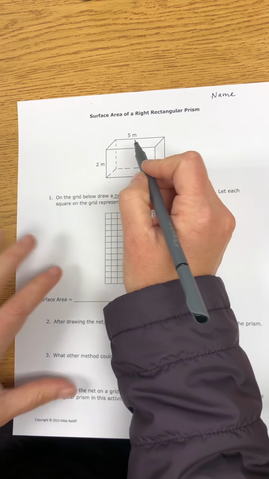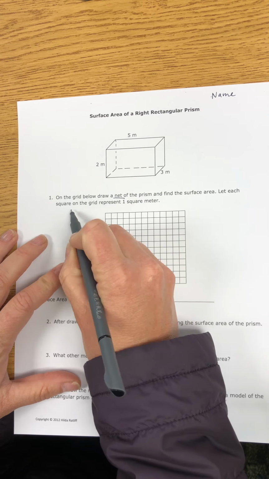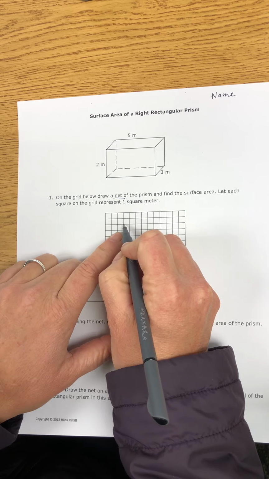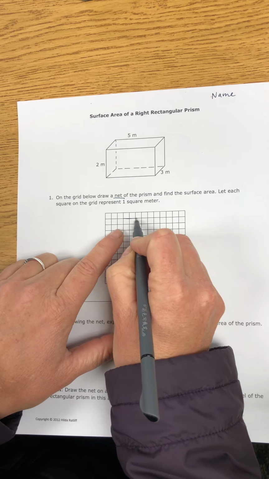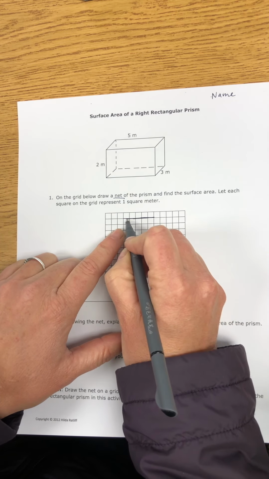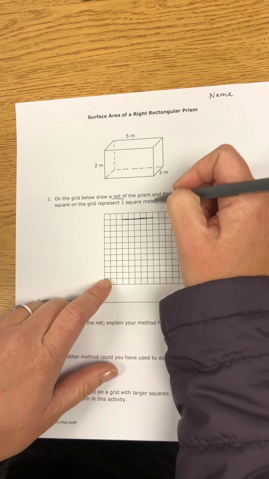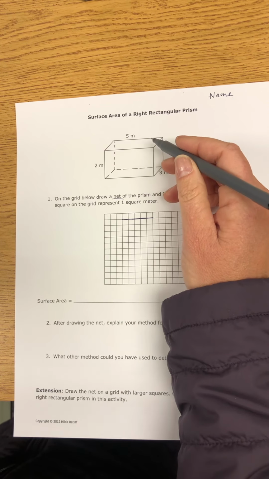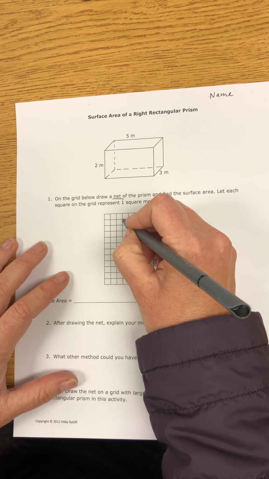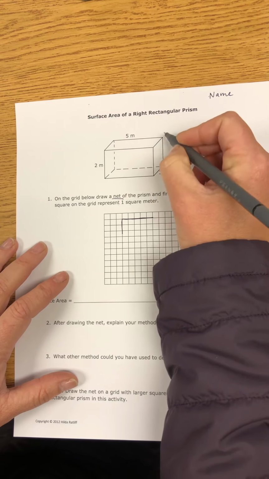But what I might do is, because it says 5 up here, and each square on the grid is 1, then the line on the top, wherever I decide to start, should be 5 squares long. 1, 2, 3, 4, 5. Because the top was 5. And that might be how I just start to build my net. So you're going to have to unfold it yourself.